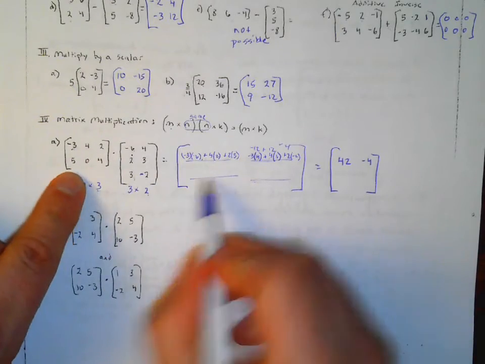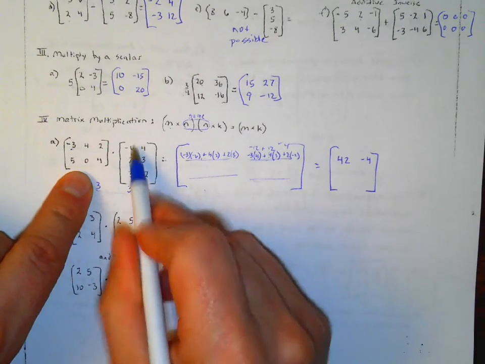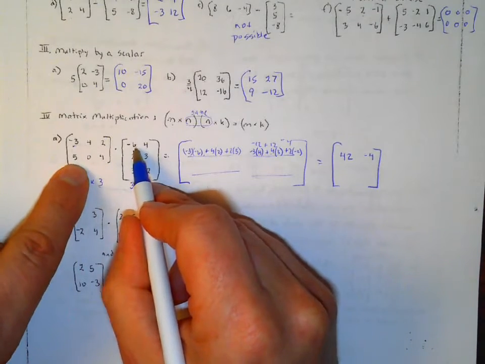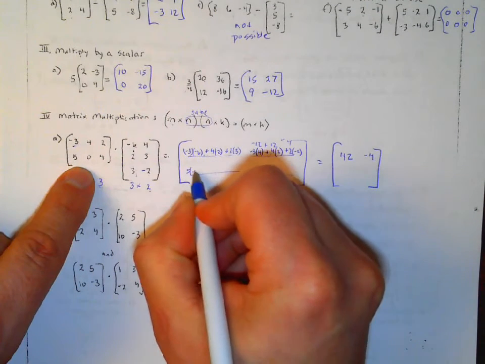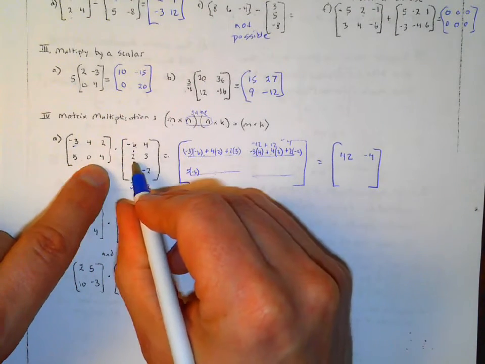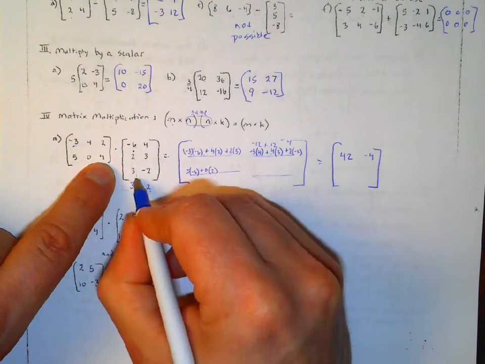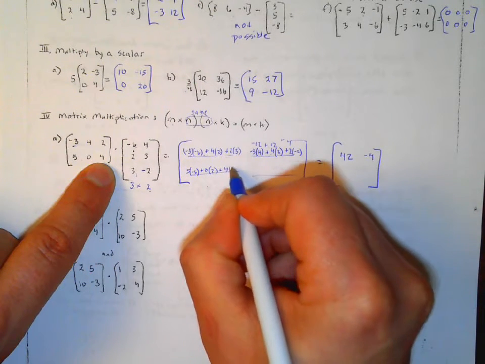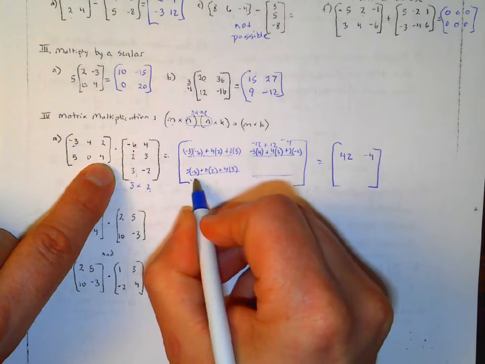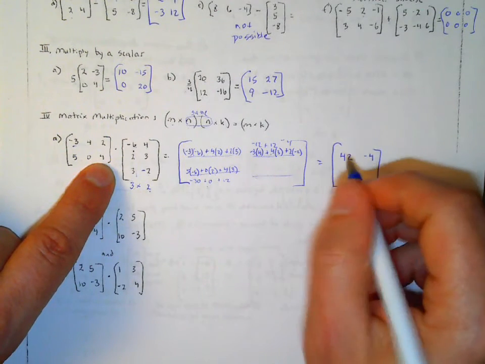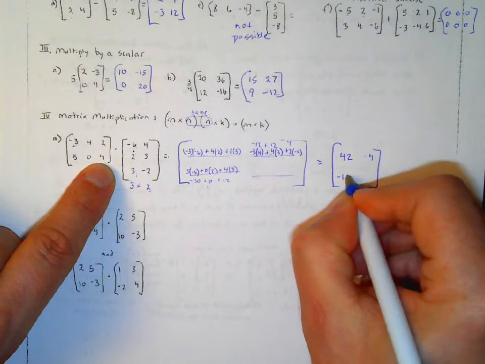Okay, this one here is the second row in the first column. So I'm going to take second row and first column. So we have 5 times negative 6, 0 times 2, and 4 times 3. So that's negative 30 plus 0 plus 12 would be negative 18.